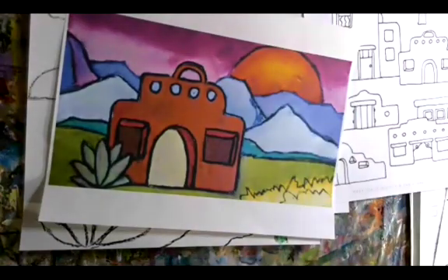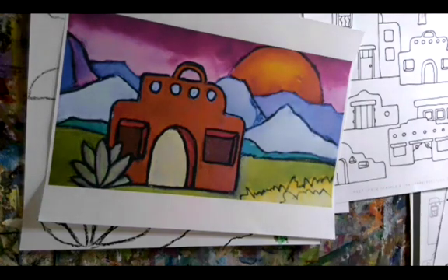I hope that you enjoyed making some adobe style homes that you would find in New Mexico and learning about the artist Georgia O'Keeffe. Keep on creating, friends.